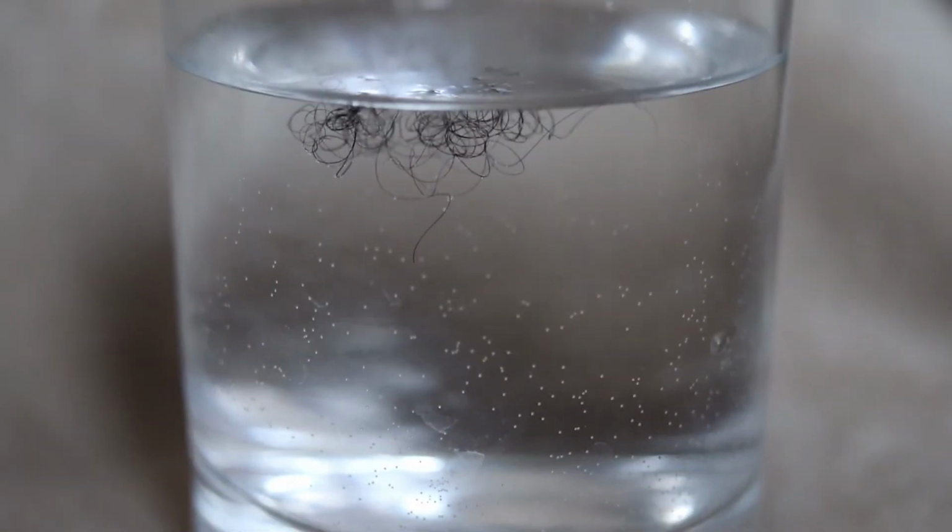I think that's definitely something people should be aware of if you do this test: you may need to give the hair a prod. Otherwise it's just going to float on top of the water. So you want to make sure that you push it just below water level.